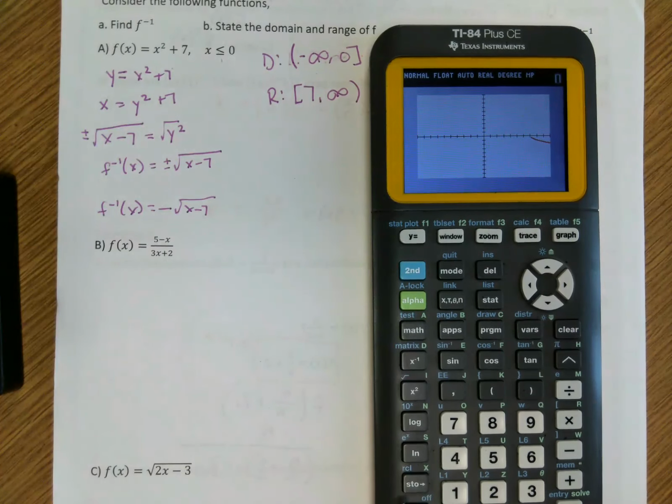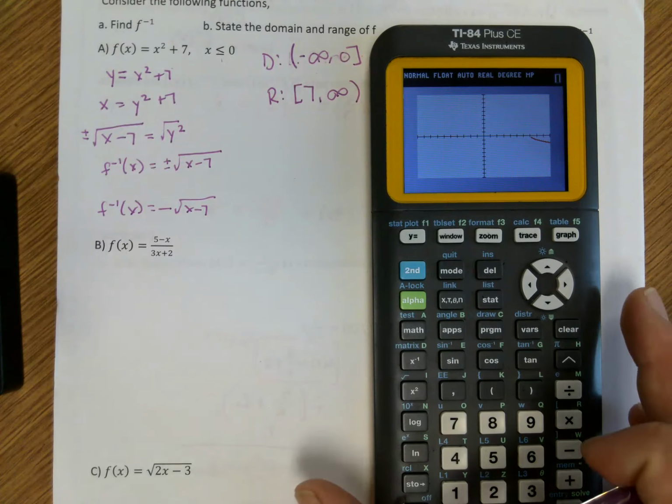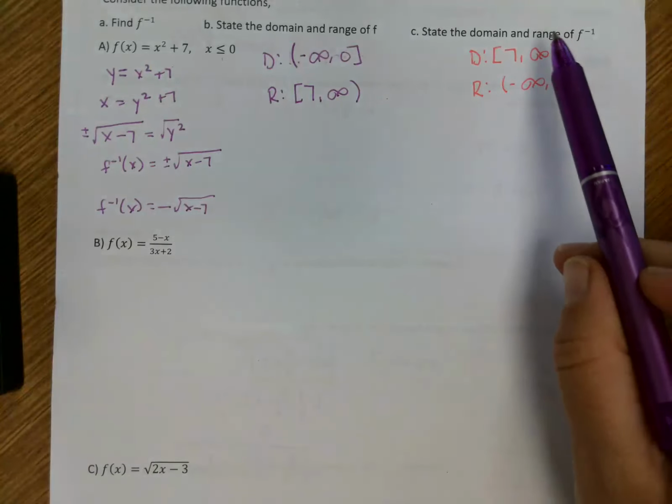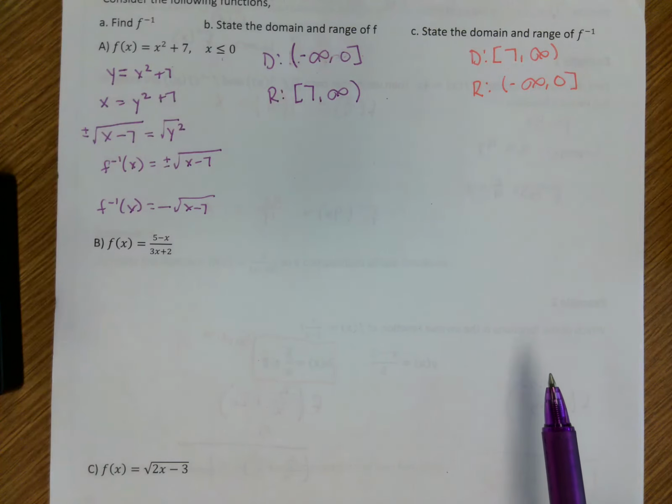I want you to try to do B by yourself. Find the inverse of that function, find the domain and range. And remember, once you find the domain and range of f, the opposite should be true for the domain and range of your inverse.